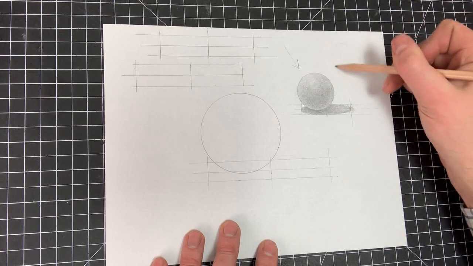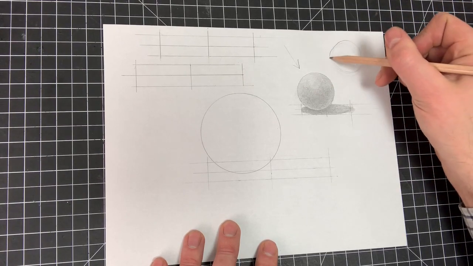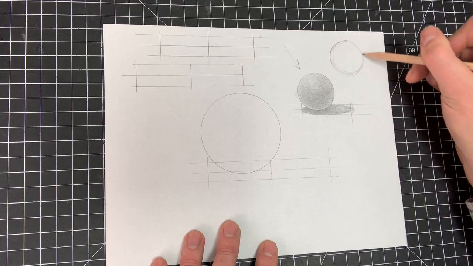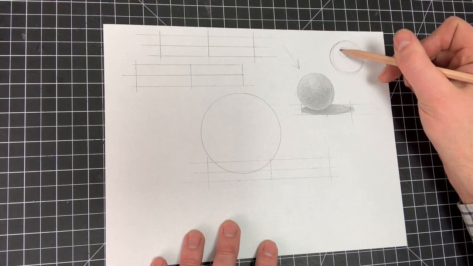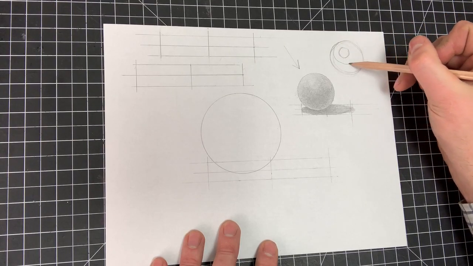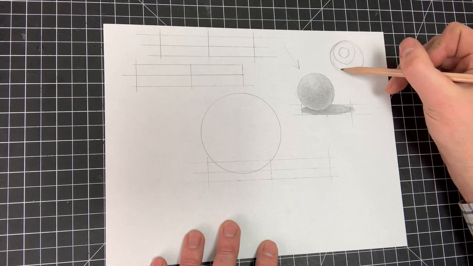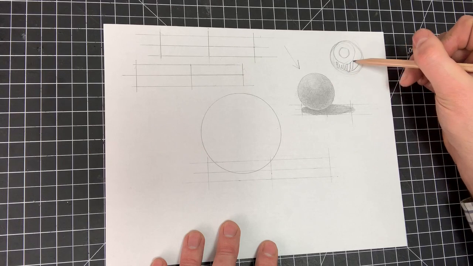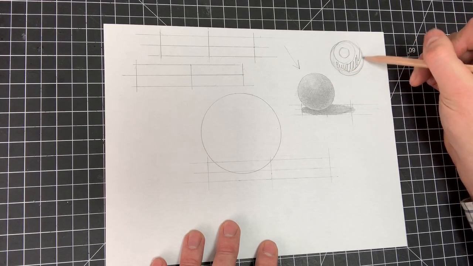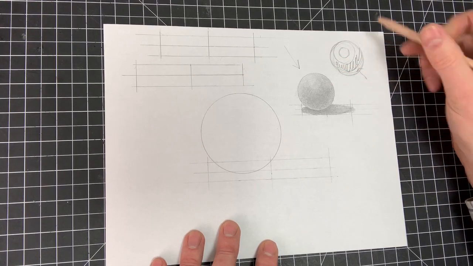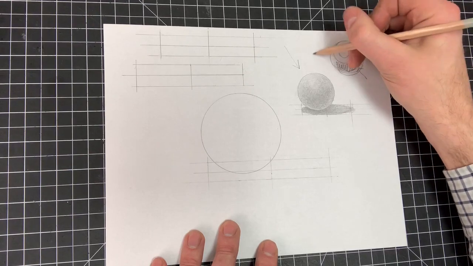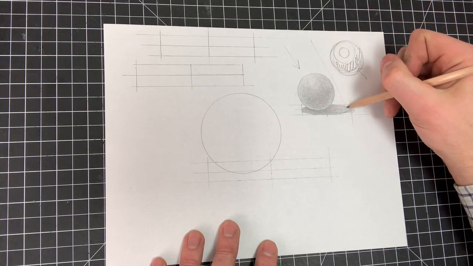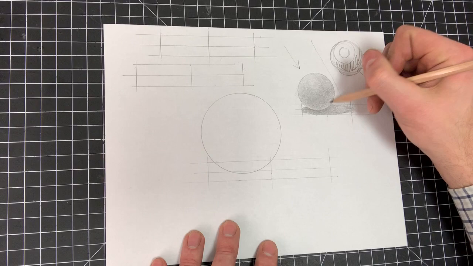So if I have a circular form, or a sphere, around here is going to be your highlight. Here are going to be your midtones. And here are going to be your darker tones, right around here. And then underneath here is going to be your reflected light. And reflected light is light that hits the ground plane and then reflects back onto the form.